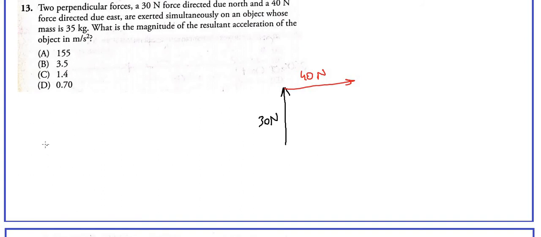First of all, the total force is equal to mass times acceleration. So we know Newton's second law. And here we need to find the resultant total vector. So this is a 3, 4, 5 triangle. So this is 50 Newton. We know that the total force on the object is 50 Newton. And we have 35 kilogram mass.